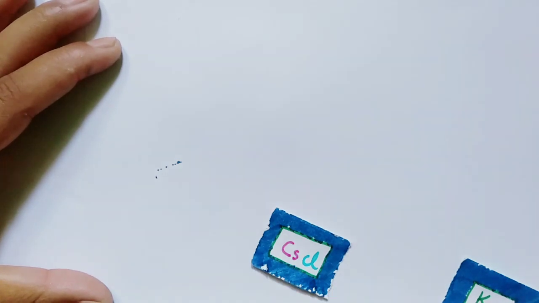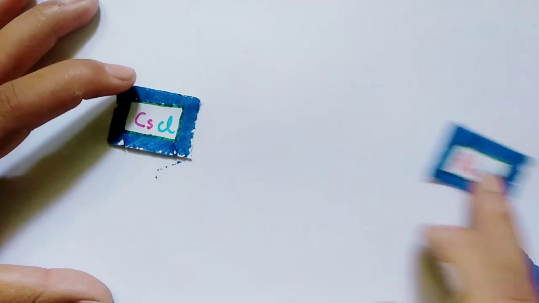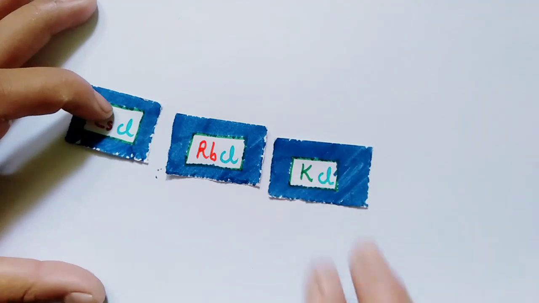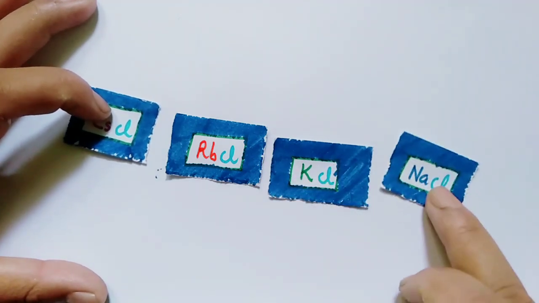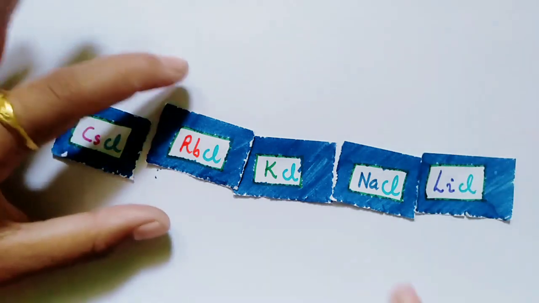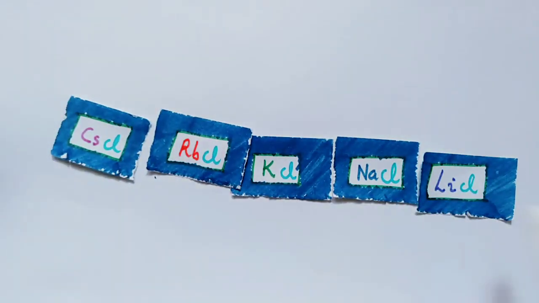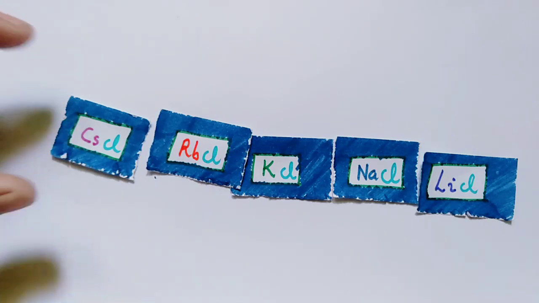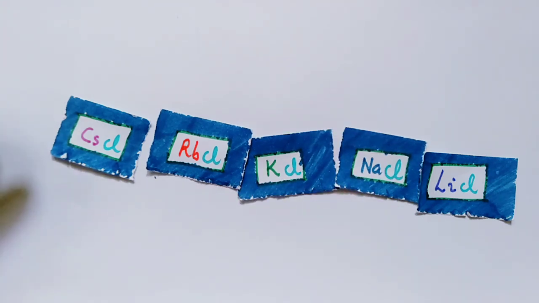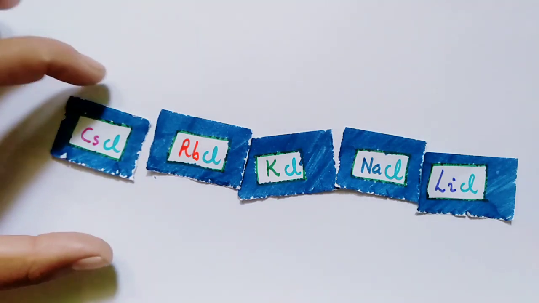Here, cesium chloride is more ionic than rubidium chloride, than potassium chloride, than sodium chloride, than lithium chloride. That means lithium chloride is the least ionic one, whereas cesium chloride is more ionic as compared to the other four. Now, why is this so?